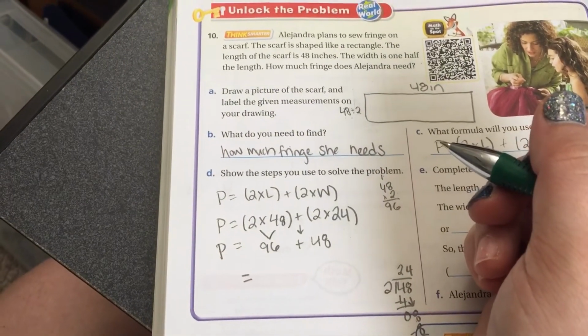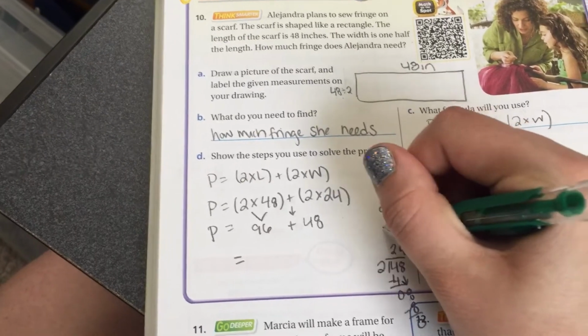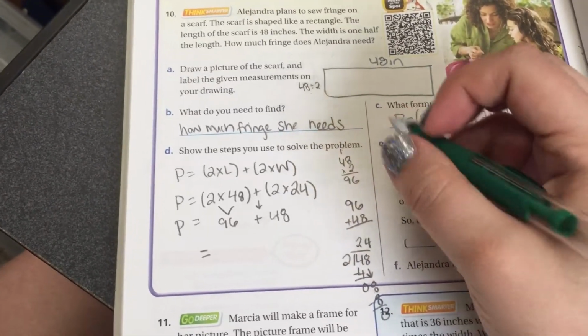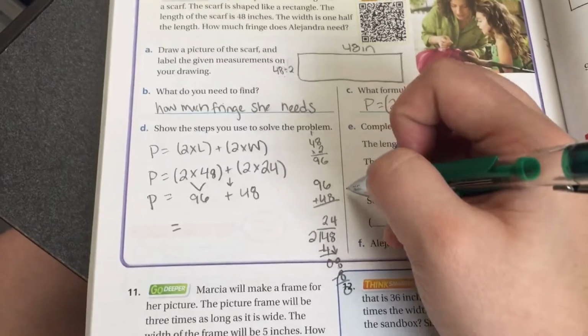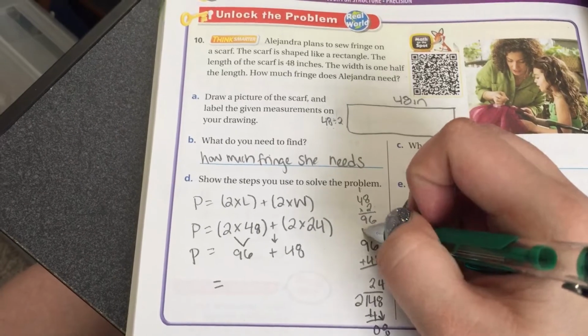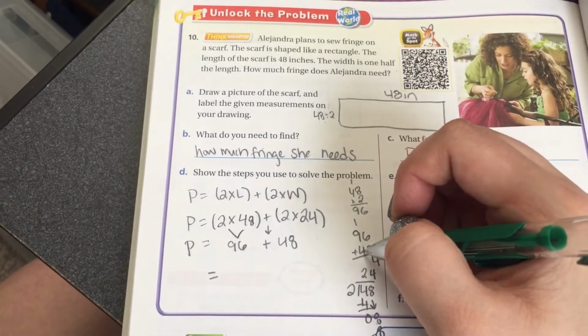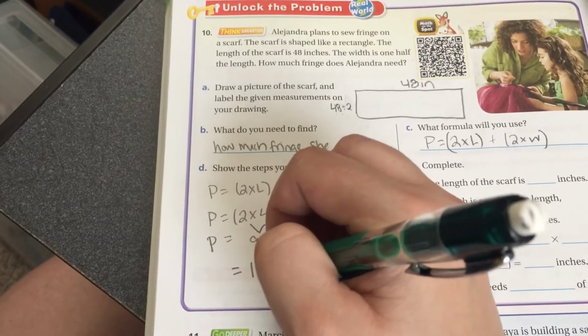Add those together. Again, don't hesitate to go off to the side and add if you're not sure. Don't try to do it in your head because it's got some carrying and all of those things that make it a little more challenging. So that's 14. 9 plus 4 is 13 plus 1 is 14. So 144.